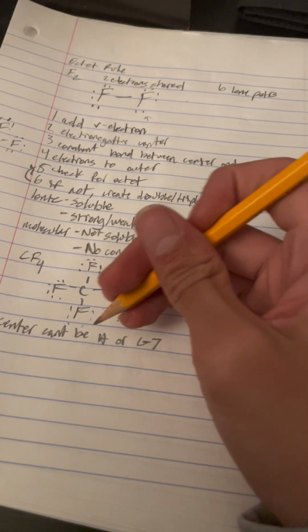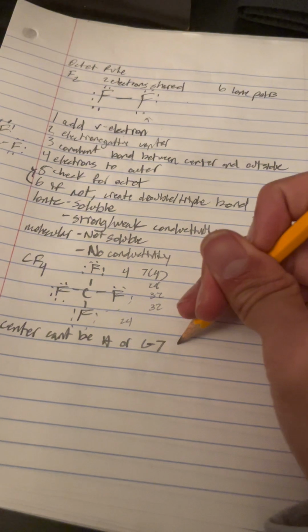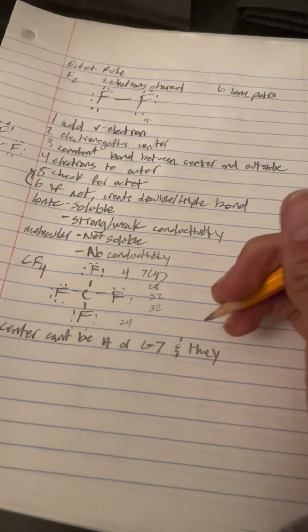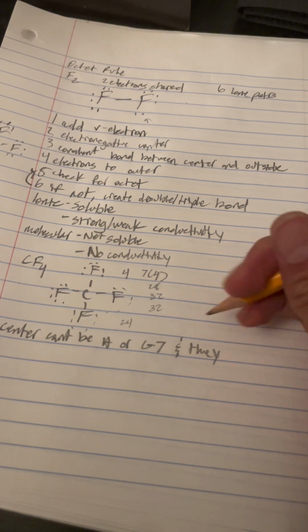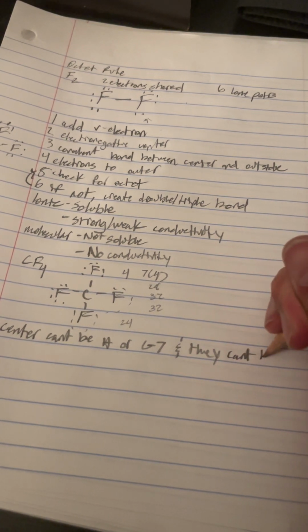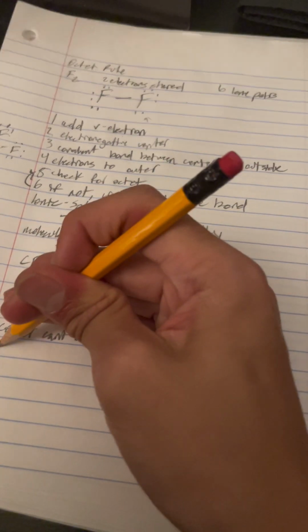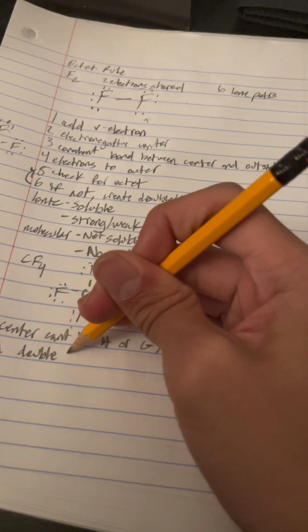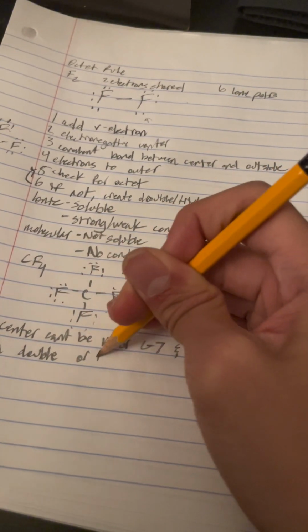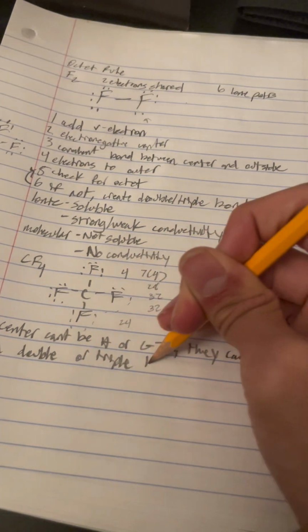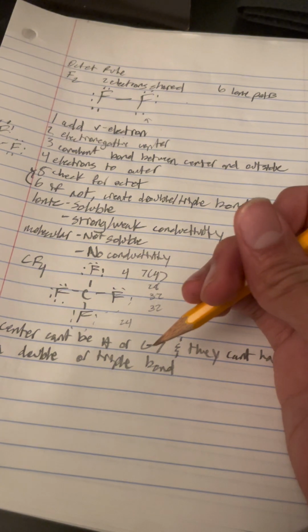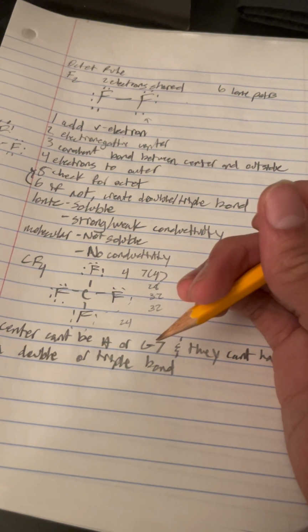And they can't have a double or triple bond. Okay.